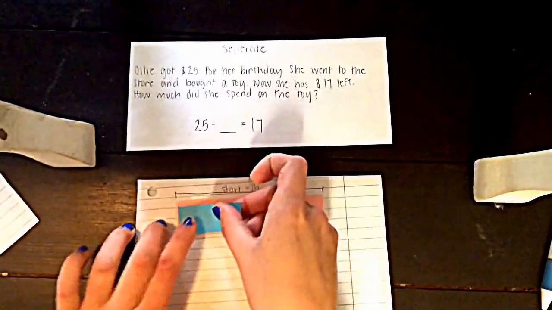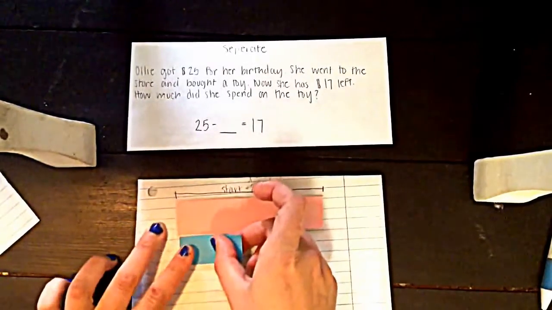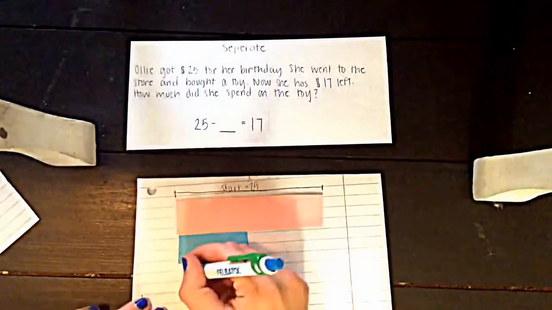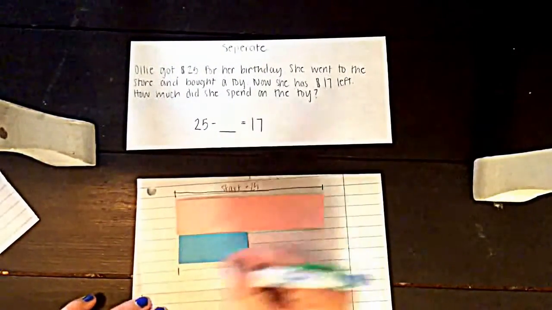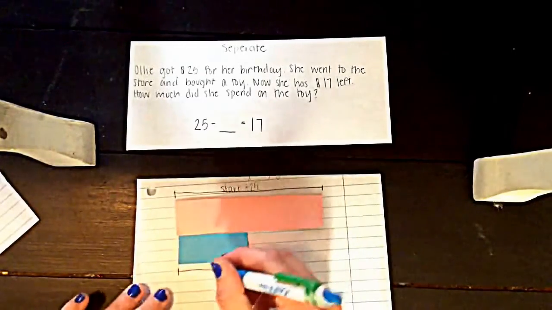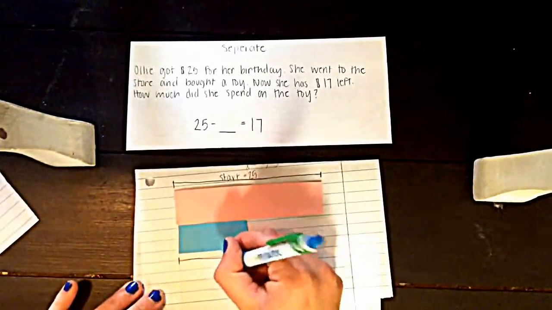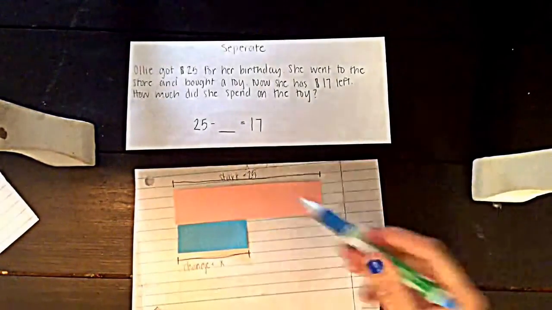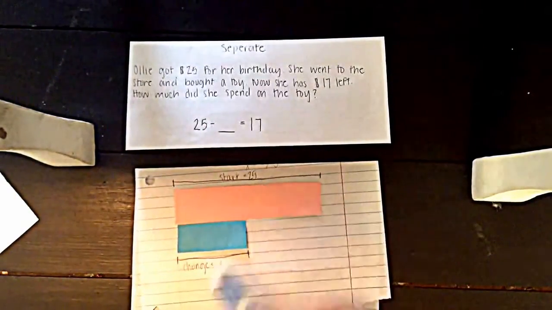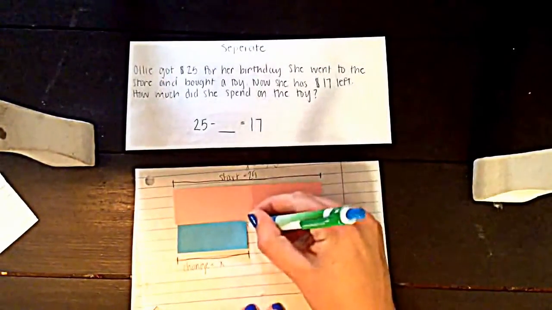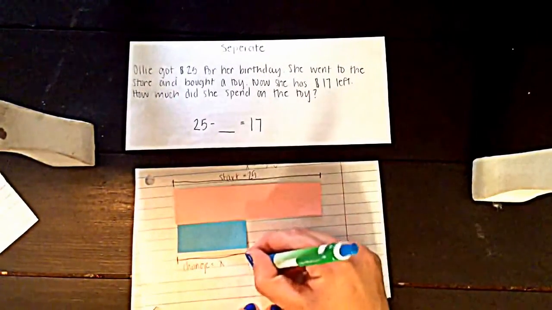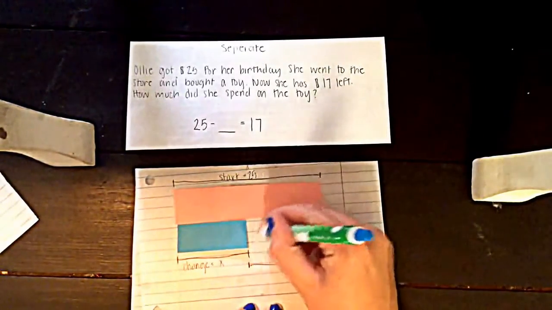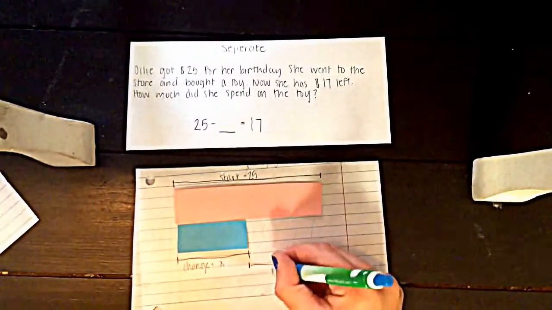Now you can put it over. I prefer putting it underneath so that I can see both colors still. So this is our change that's occurring. And again, I'm going to represent this change by x, our unknown variable. So we have 25, change with x, and then this portion that remains right here represents our result.